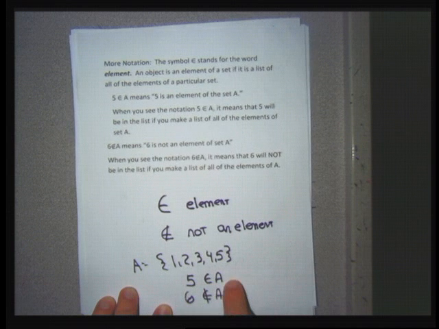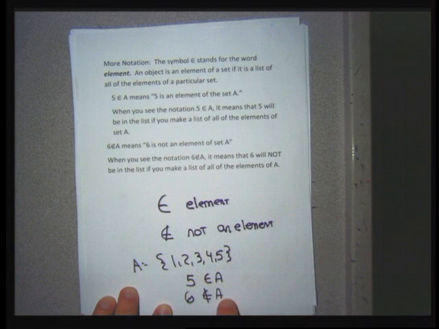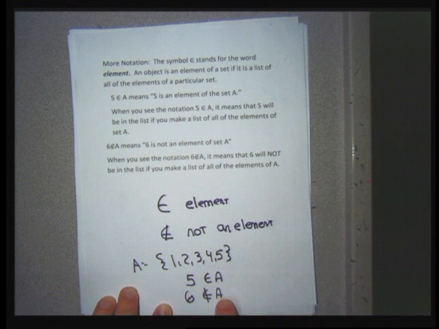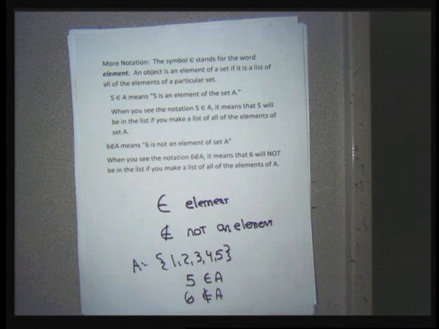5 is an element of set A. And if that element's not inside the set, to use that element correctly, we'd say it isn't in the set, and this is saying it's not in the set. So 6 isn't in A, 5 is in A. Not so big of a deal.